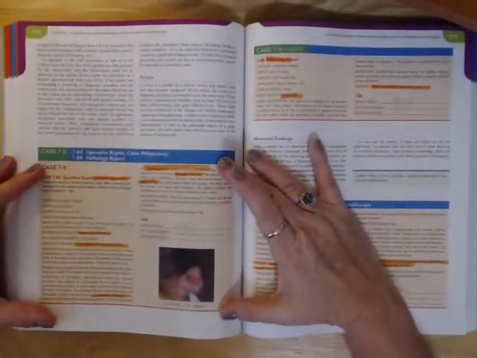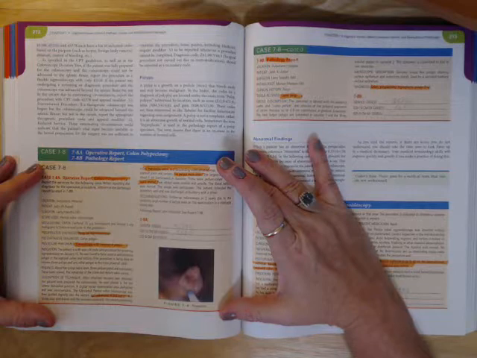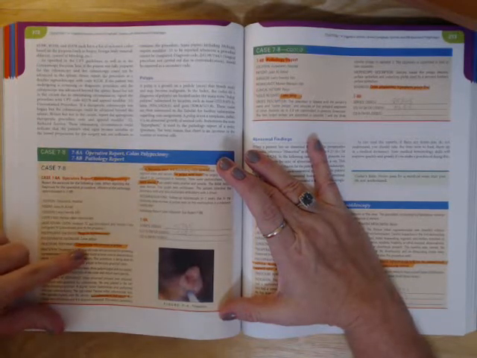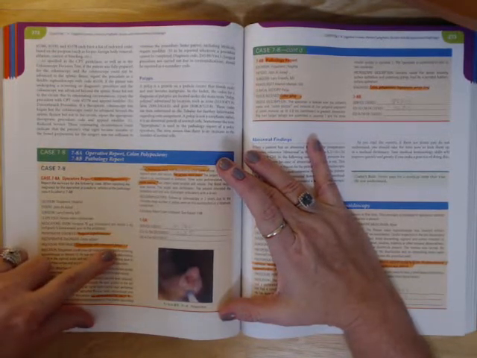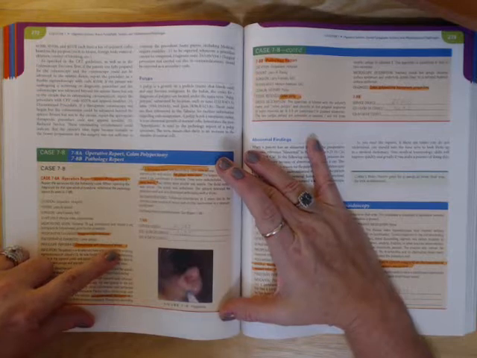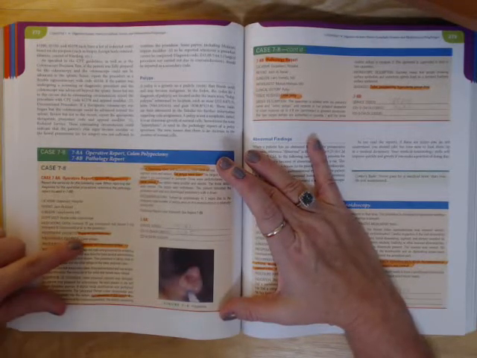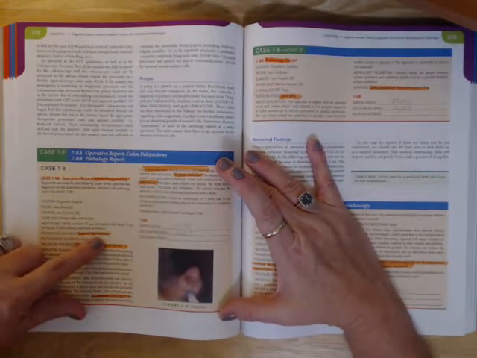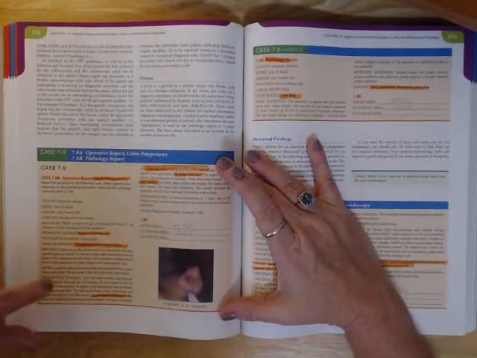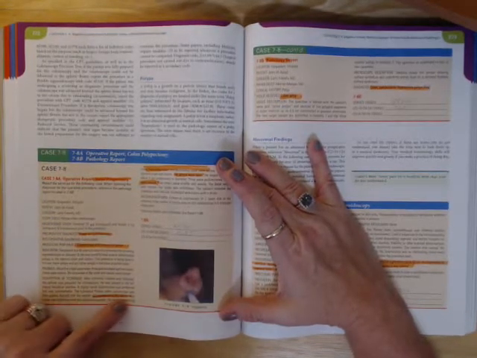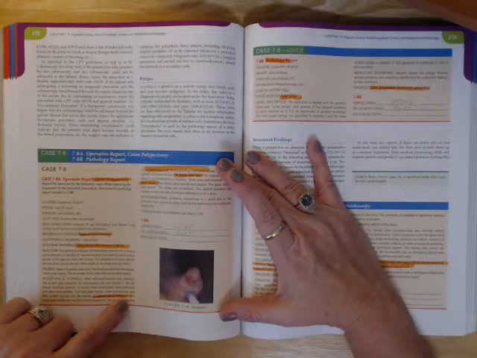7-8, this is a colon polypectomy. They're doing a colonoscopy with removal of polyps. You see in the pre-op, they said polyp on sigmoidoscopy, but they actually advance all the way to the cecum. And if you look in the front, I'm going to open this up.